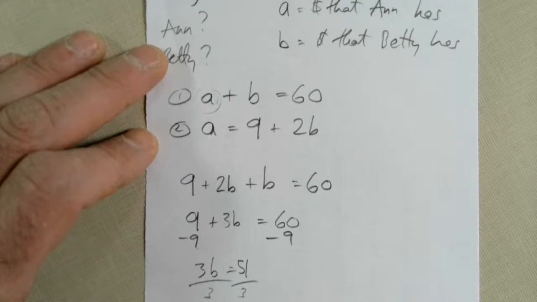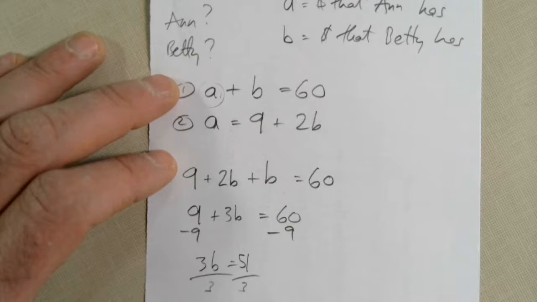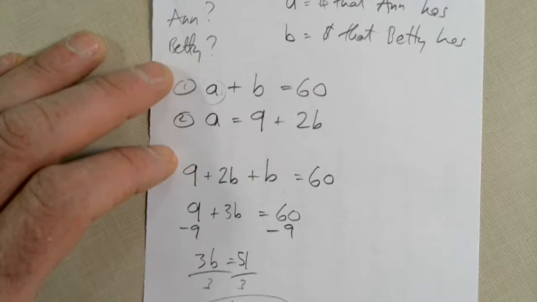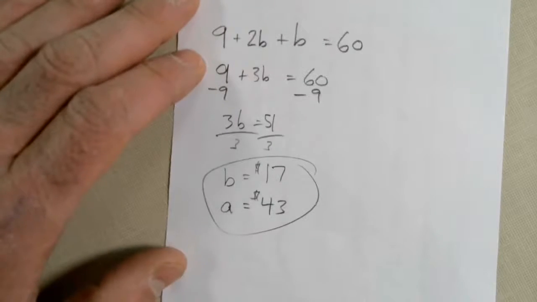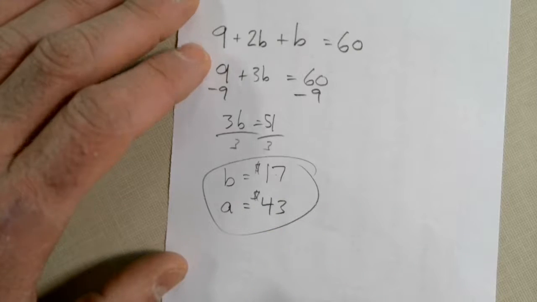B is equal to 17. Yeah, $17 is what Betty has. And then Ann is going to have $43, 9 more than twice as much. So Betty's got 17, Ann's got 43.